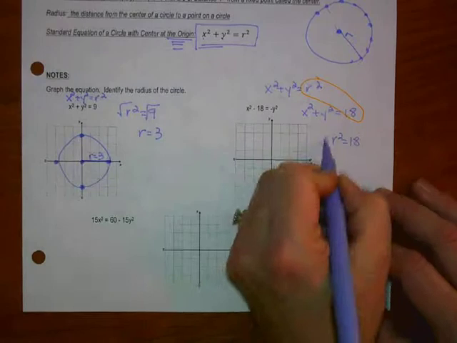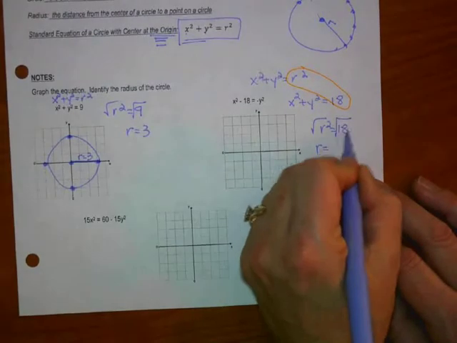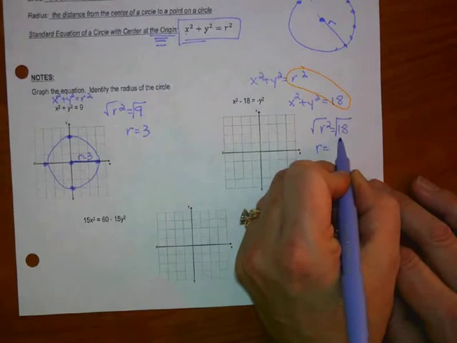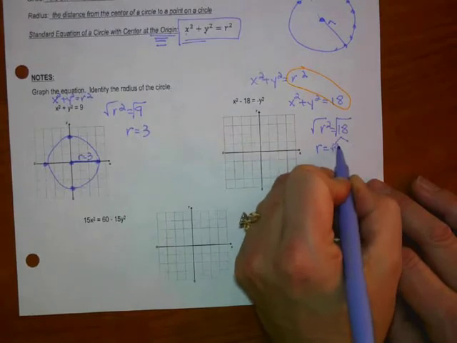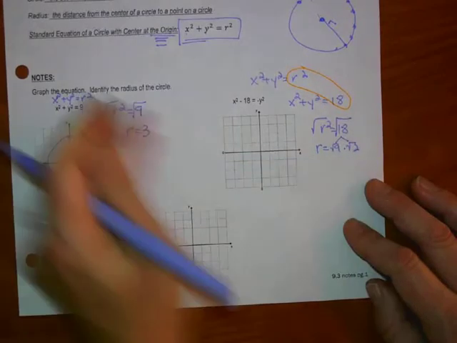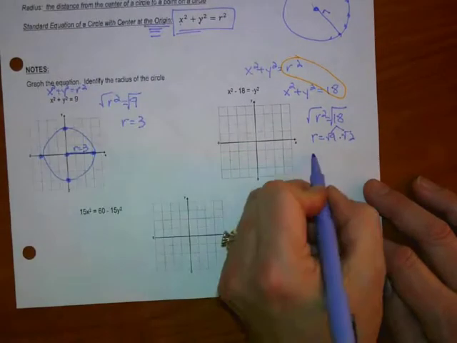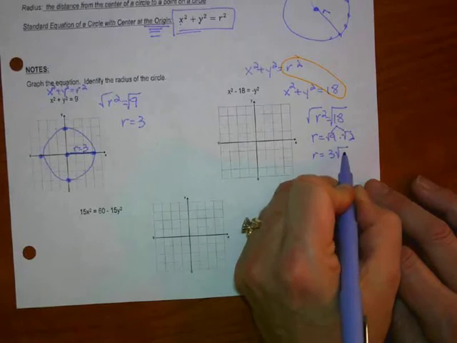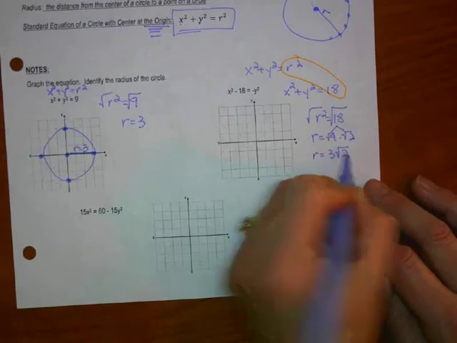So I just have to take the square root of both sides. Oh, but look, this is one that we can simplify. Remember, 18 can be split up into the square root of 9 times the square root of 2. And I'm going to write it like this: the radius is 3 times the square root of 2.